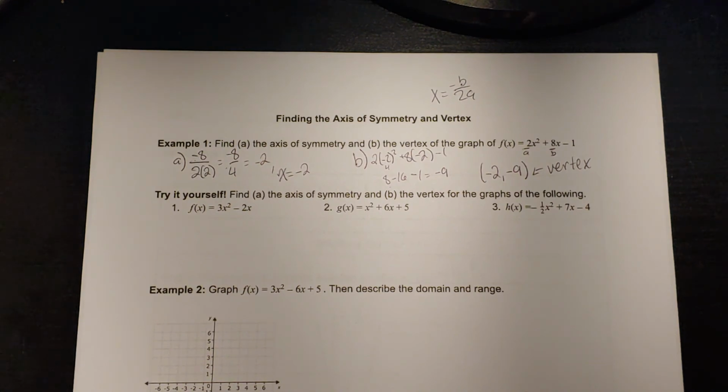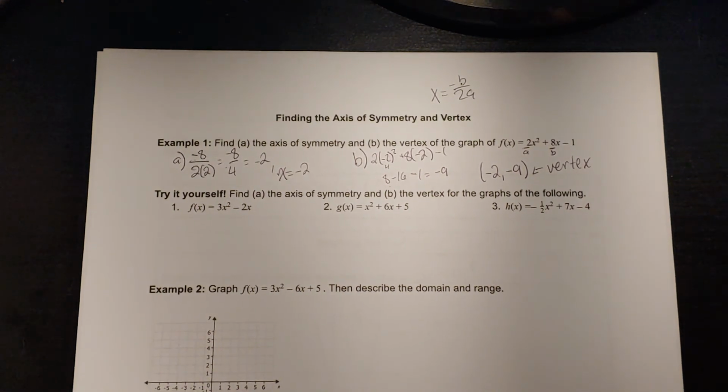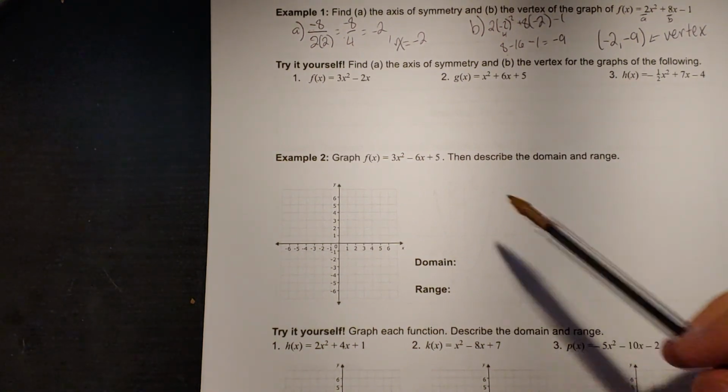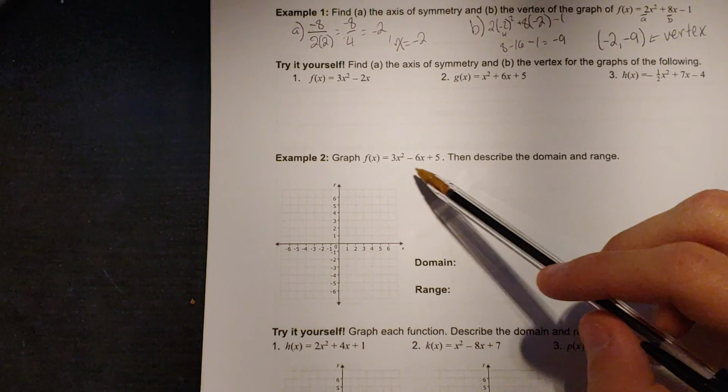All three of your problems have everything that you are looking for. Once you get done with those, go ahead and jump into that second example for today. Hopefully you found everything that you need on those last three problems once you check your answers.